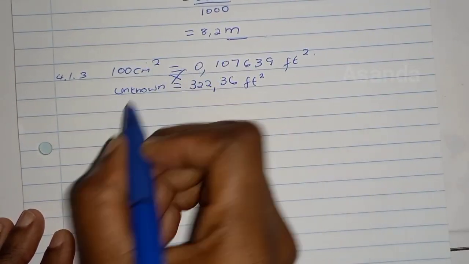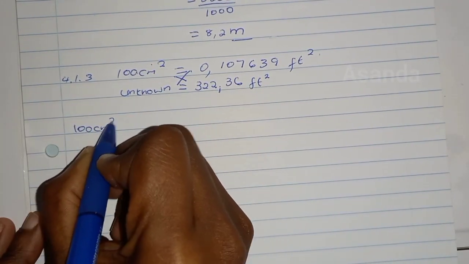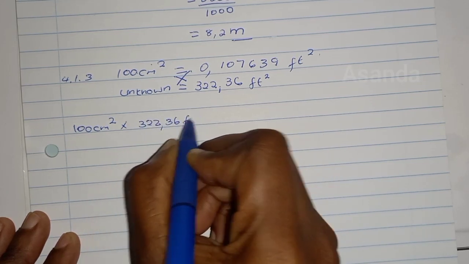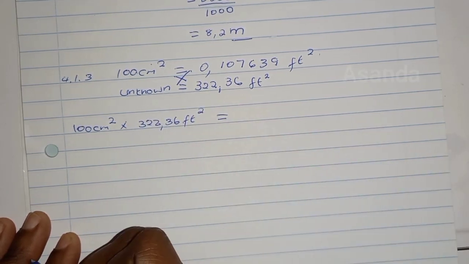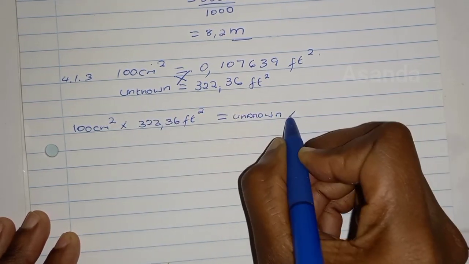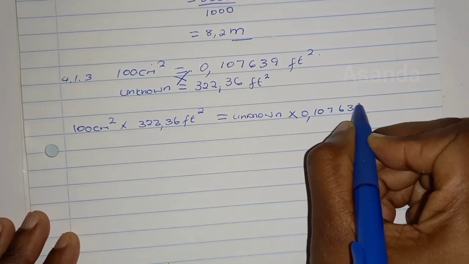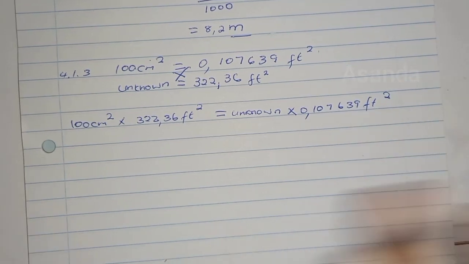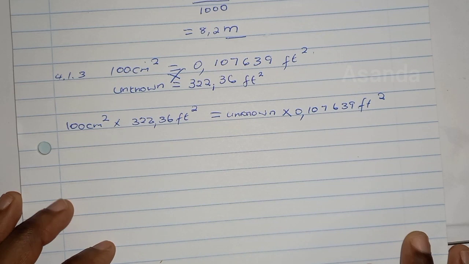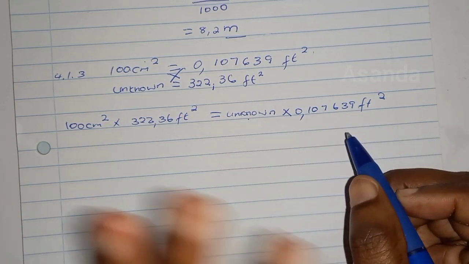So now we're going to say 100 centimeters squared multiplied by 322.36 feet squared is equal to unknown multiplied by 0.107639 feet squared. Now we're here, and then we look for our unknown. Where did we put our unknown? Oh, this time it's this side. That's fine. No problem. Same thing.